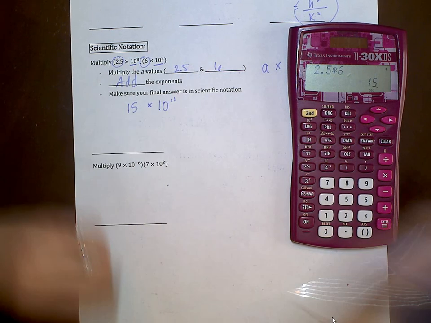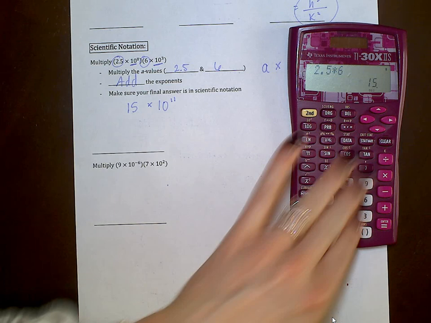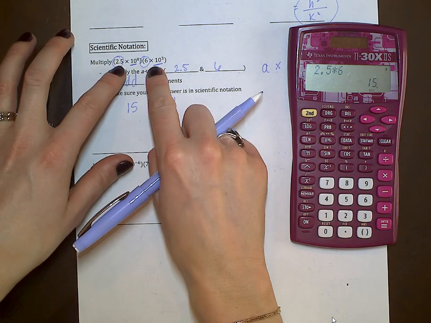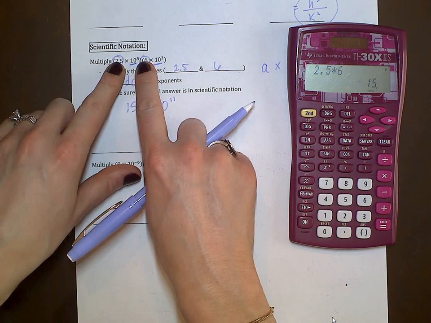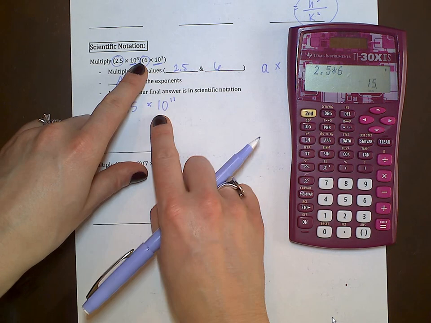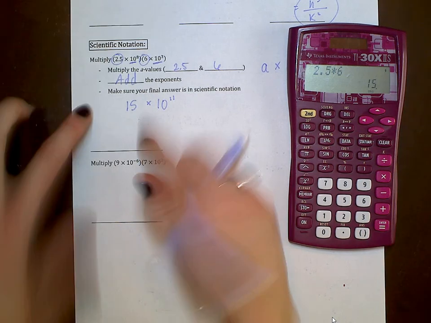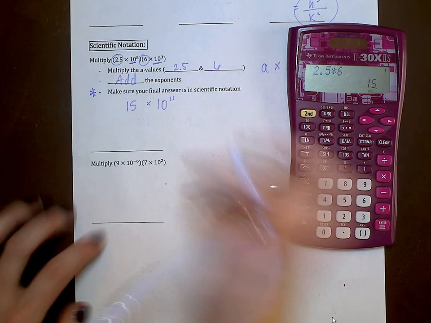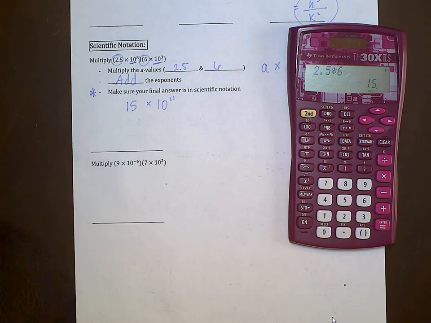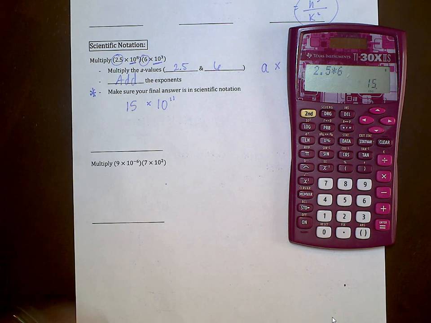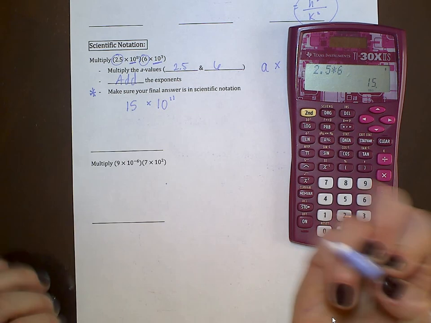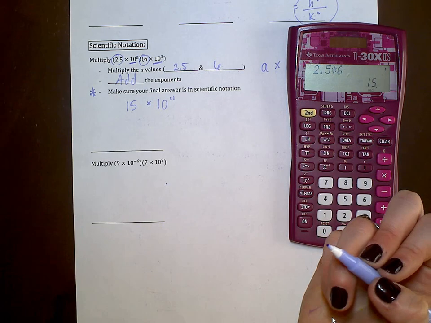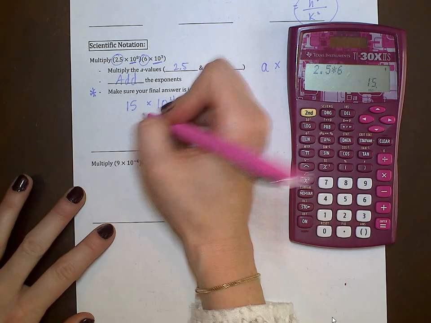So the shortcut, not using your calculator, is you can put these together and make one scientific notation number: multiply the numbers, add the exponents for the tens. You have to make sure, so step 3, don't skip over that, you have to make sure your final answer is actually in scientific notation. Check it out, this is not in scientific notation because 15 is not a number between 1 and 10. And remember that it needs to be.